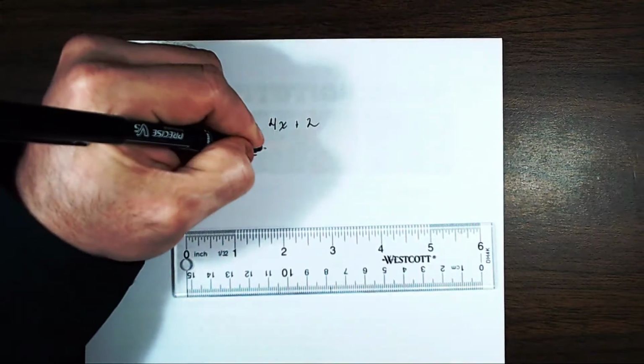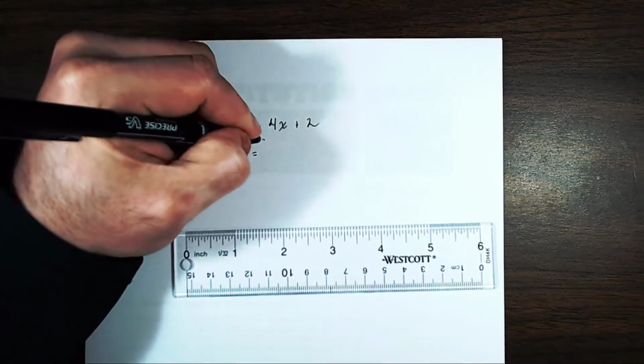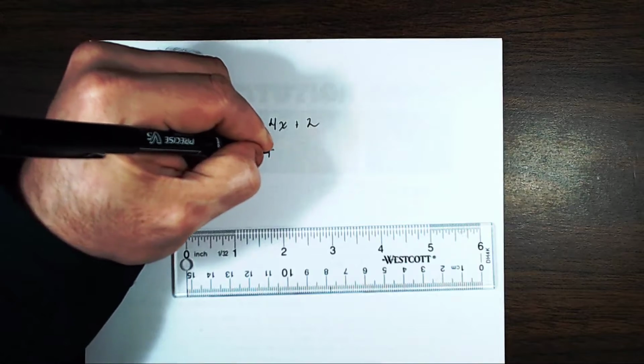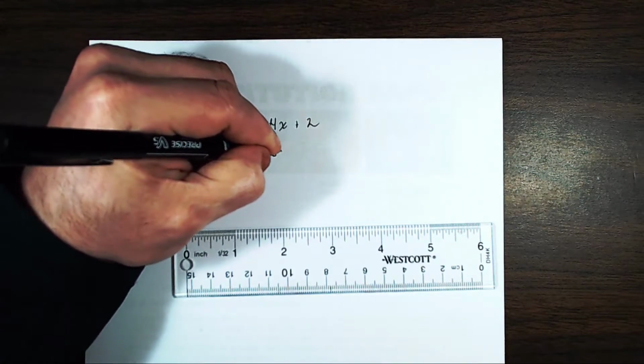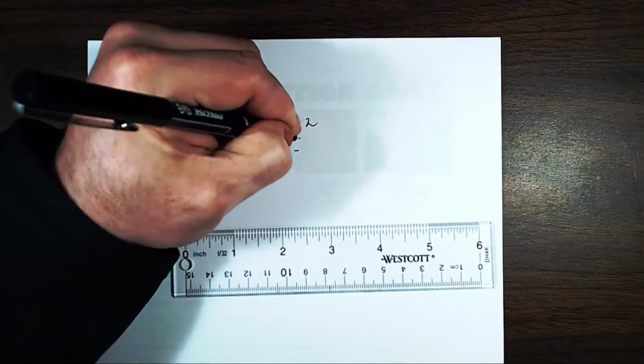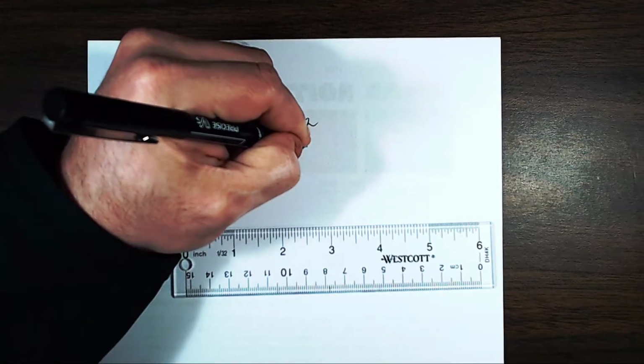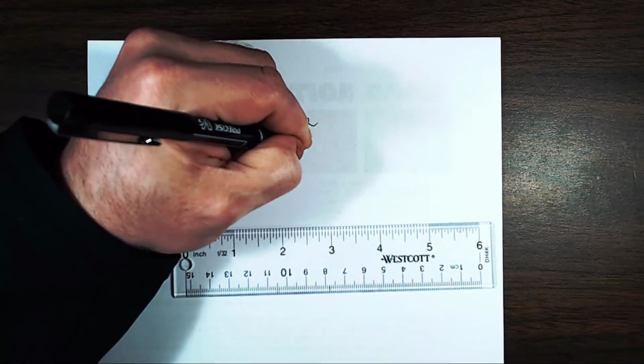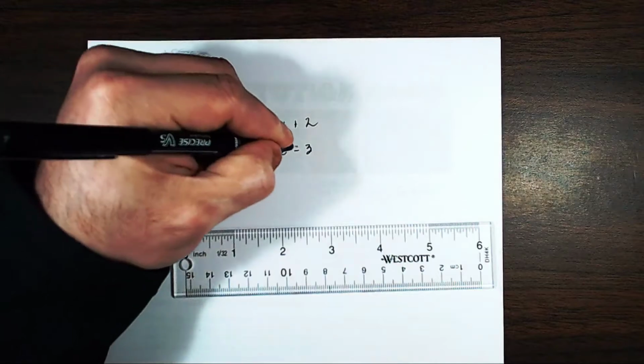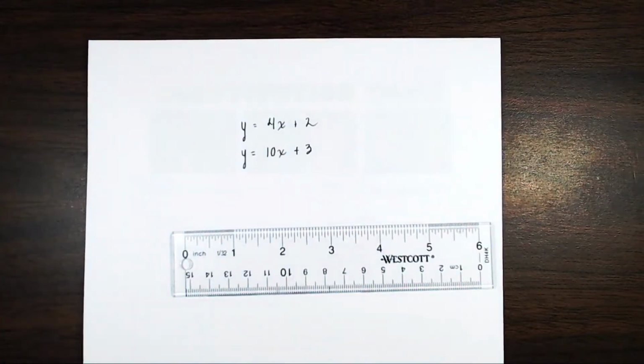Now let's just make it up. Let's say y equals 10x plus 3, because I want to see if these equations will in fact cross and where they will cross. So there's our two equations.